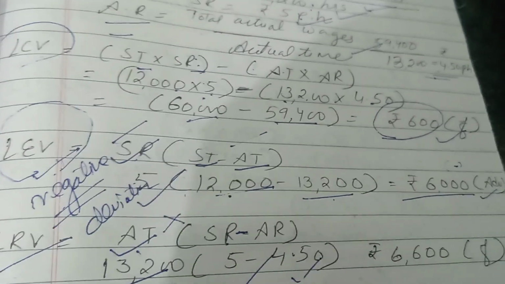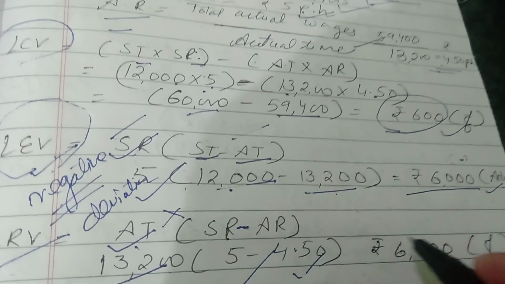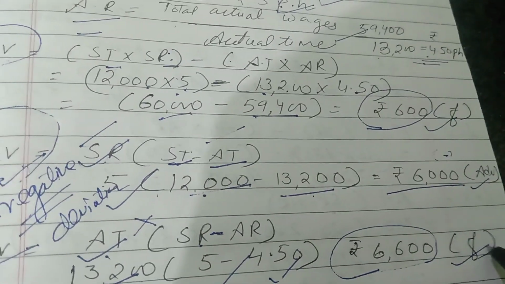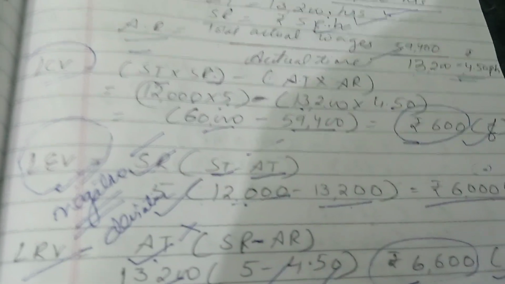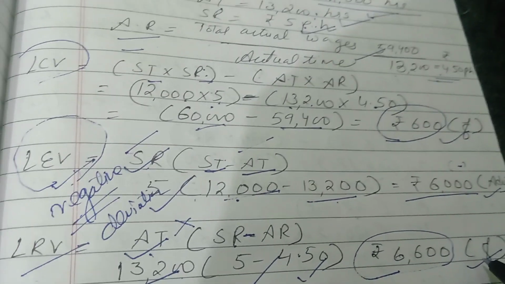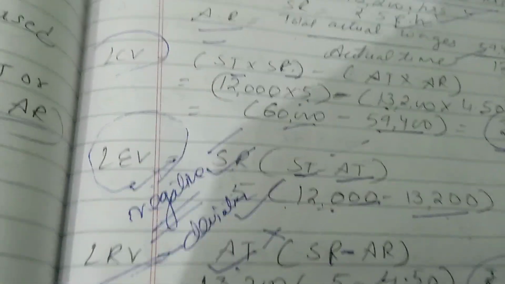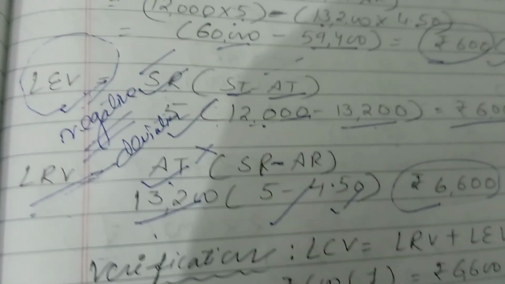So 13,200 into 5 minus 4.50, the answer is coming rupees 6,600. That is positive, or you can say that is favorable. So there is no variance occurred in the labor rate. So you can say that the LRV is free from the deviation.